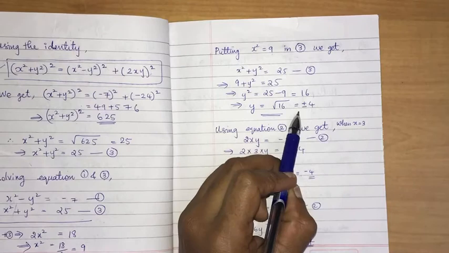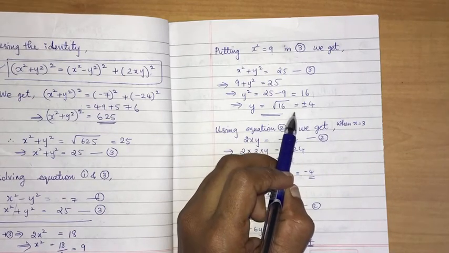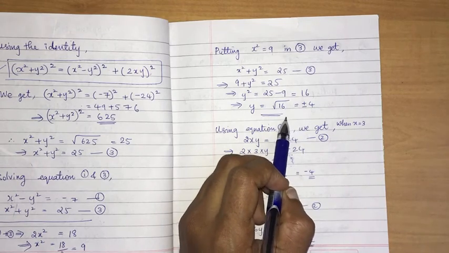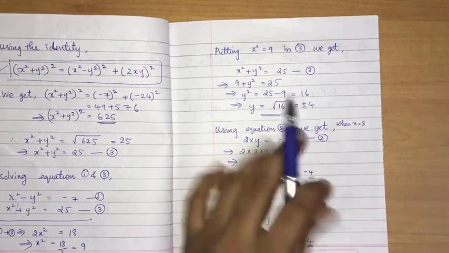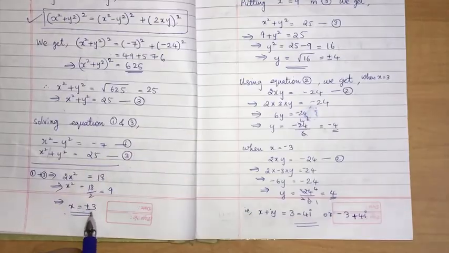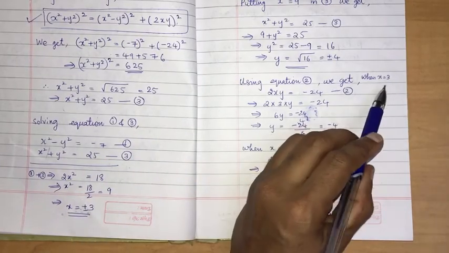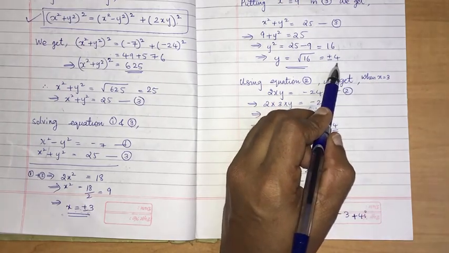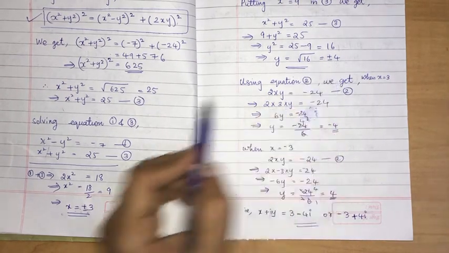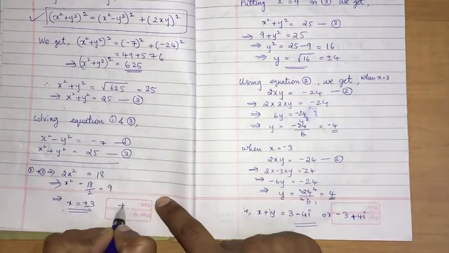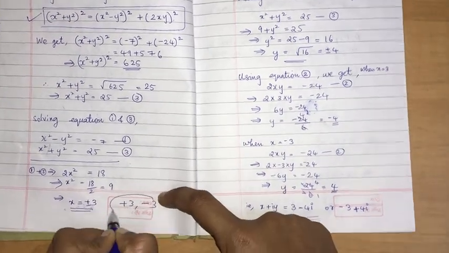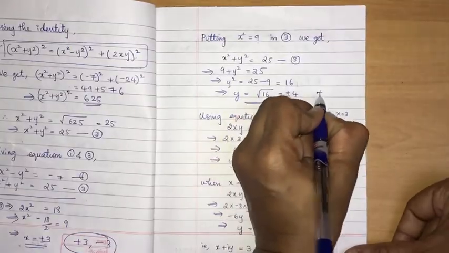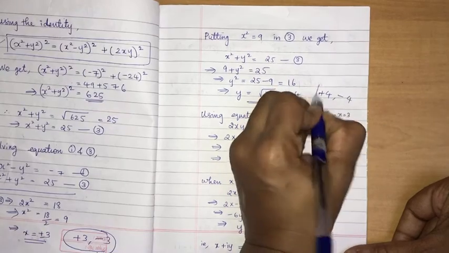Okay, I got the x and y values, but I have to check. When I put the plus sign and minus sign, what is the value? When I take x as only a positive value, should I take positive 4 or negative 4 for y? That I need to check here. You got the value of x as plus 3 as well as minus 3, and the value of y as plus 4 as well as minus 4.